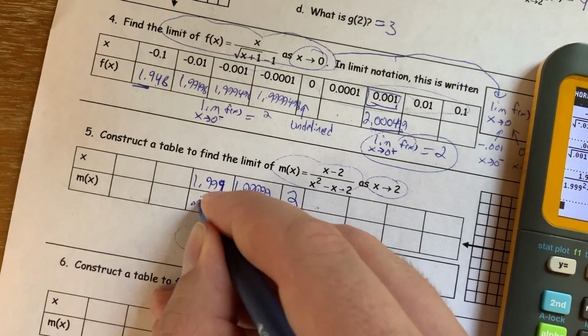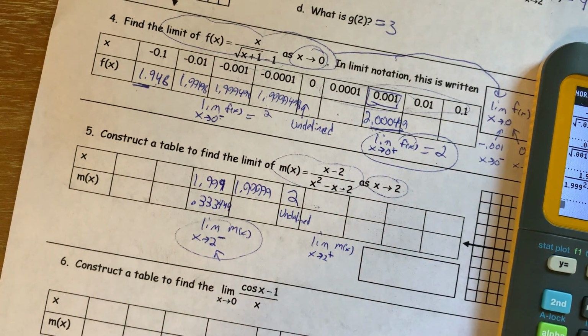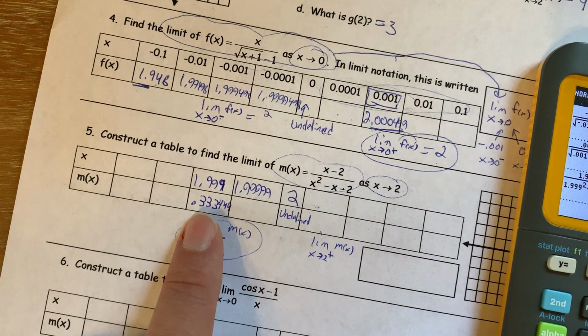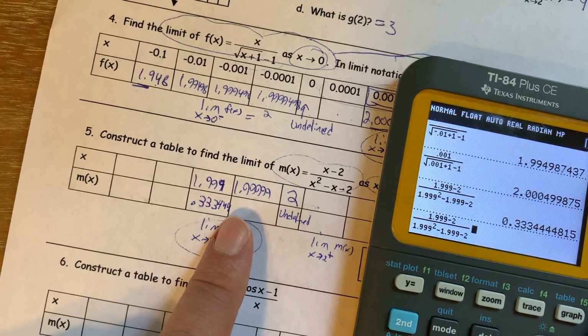And I get 0.333444. This seems a little bit less clear to me what it is than before. It's not going to 0. Maybe it's going to 1/3. I actually might want to go a little bit closer here and see what's happening.